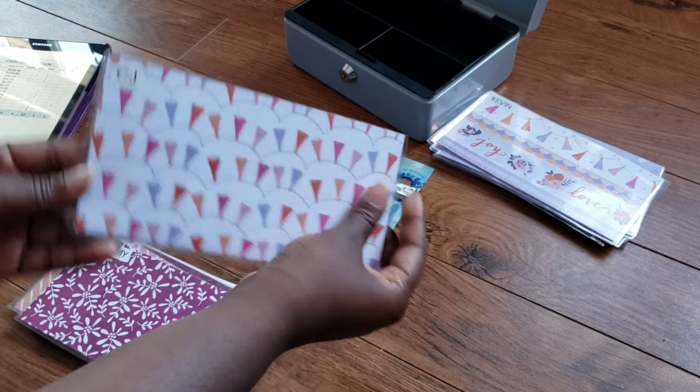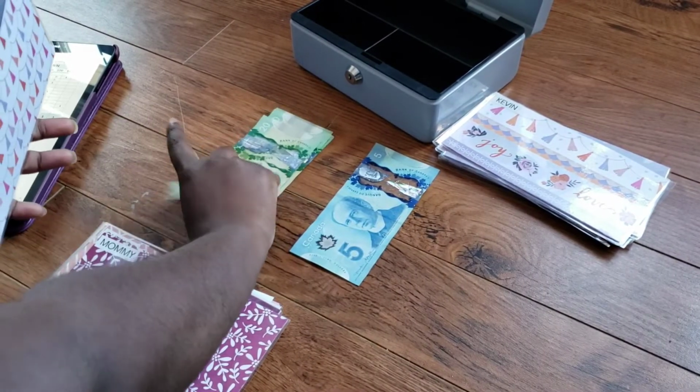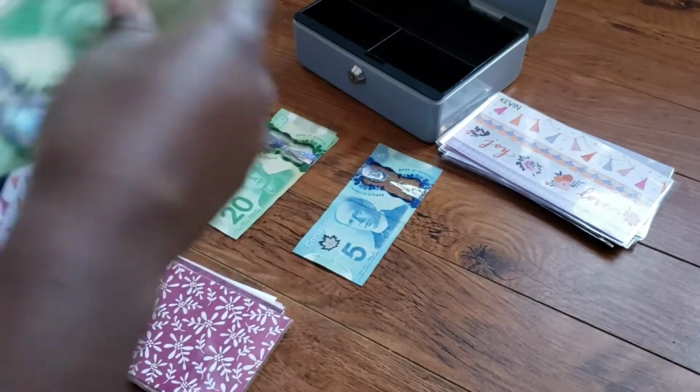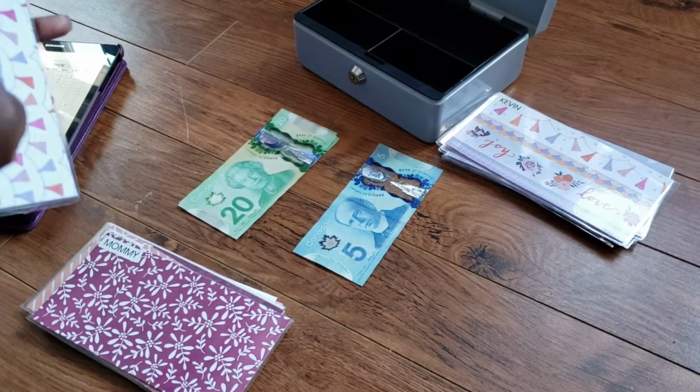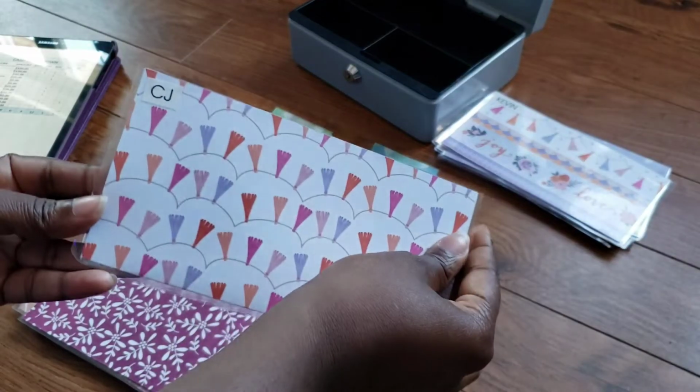The next is my brother CJ. So I have been saving up for his birthday. His birthday is in July. So I have been saving up from the beginning of the year.